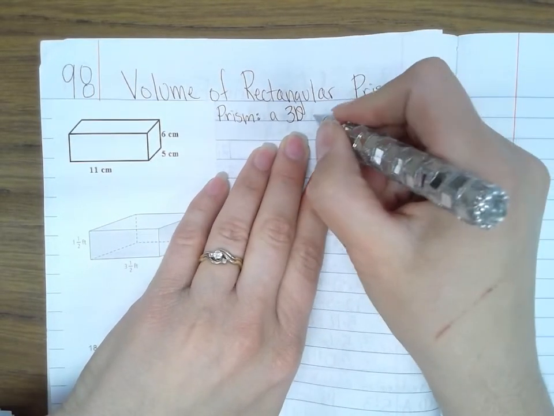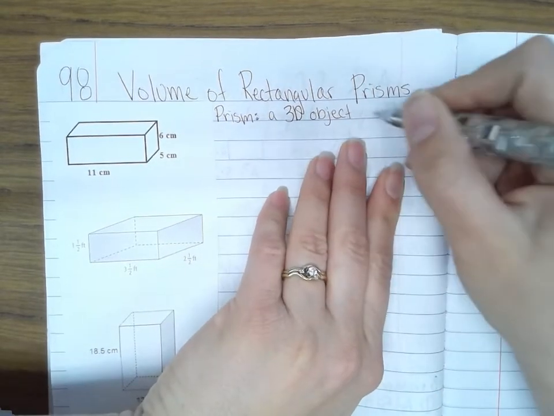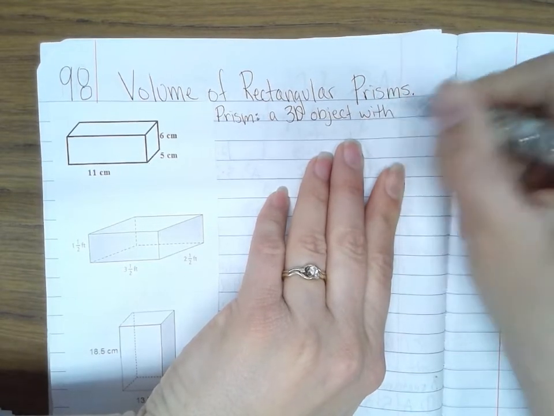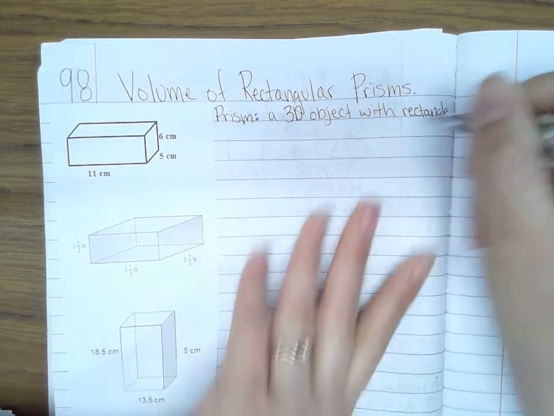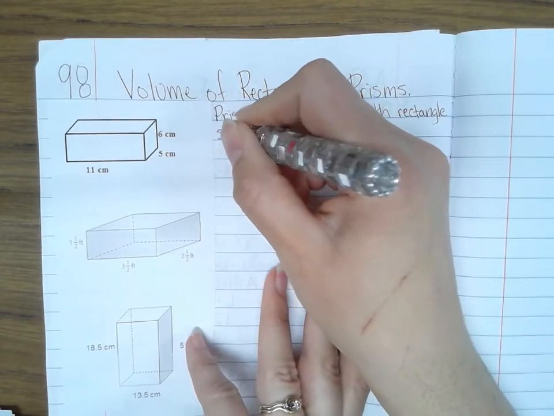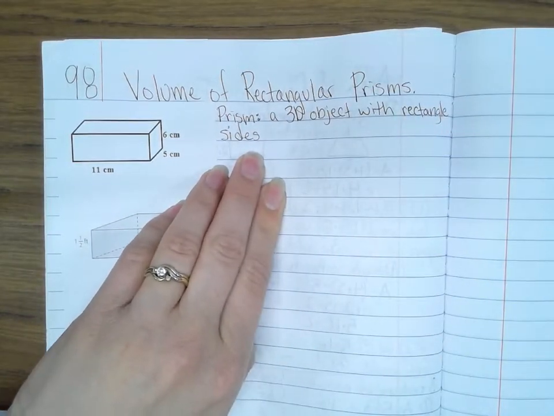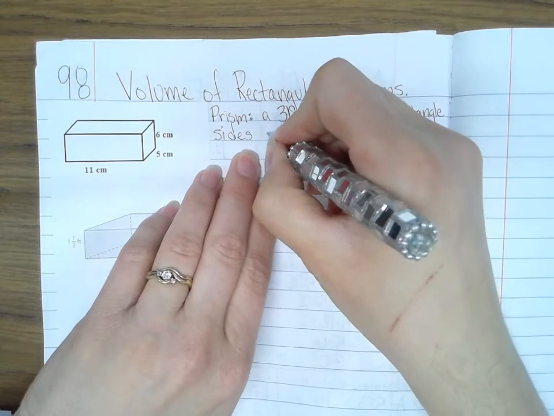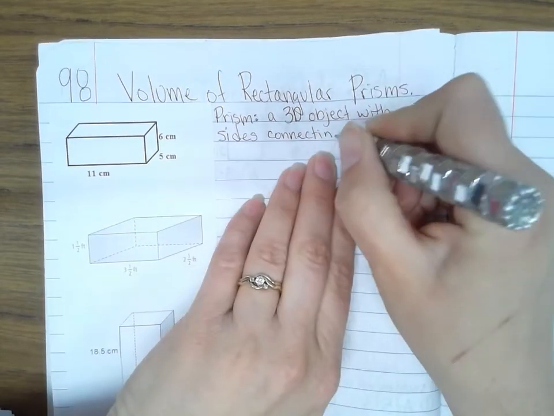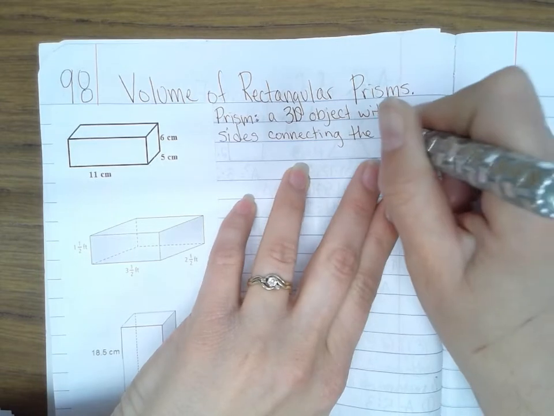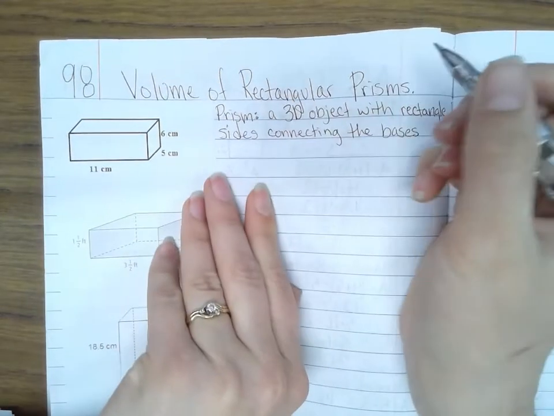A three-dimensional object with rectangle sides connecting the bases. The base is the basic shape.